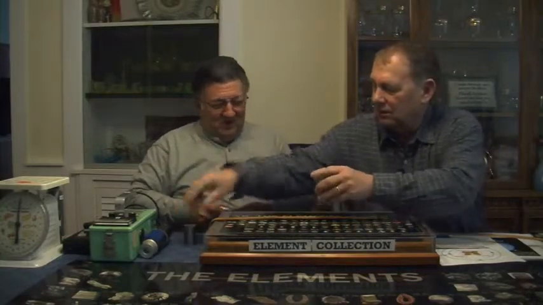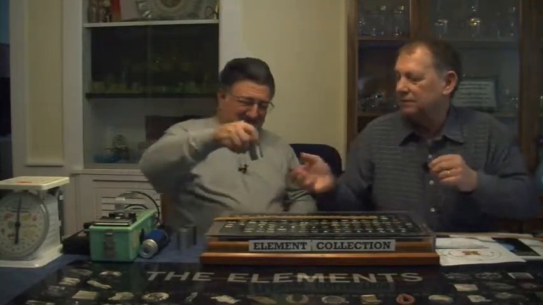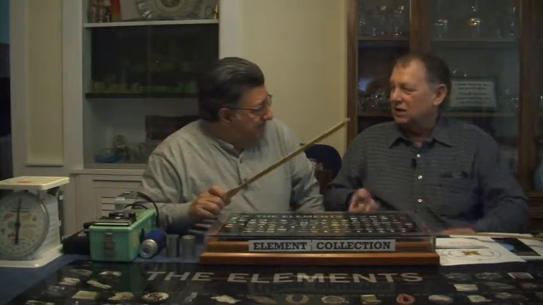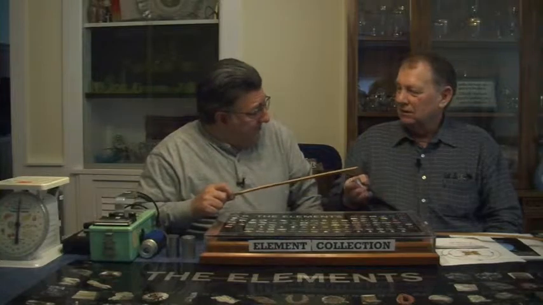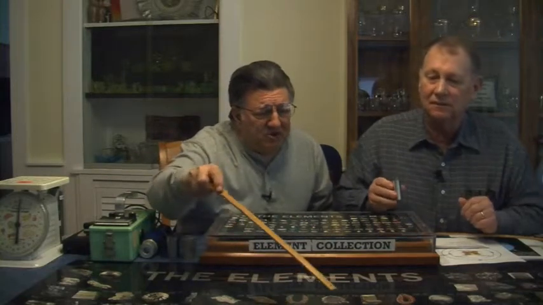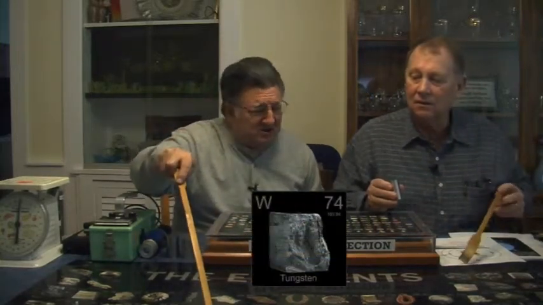Now we'll go one step further, the real heavyweight in the group. Excuse me. Oh, okay. This is really heavy. This is like sledgehammer type heavy. Actually, this is as heavy as gold, and that's presented a problem. But this is wolfram, W, which is right here, tungsten.